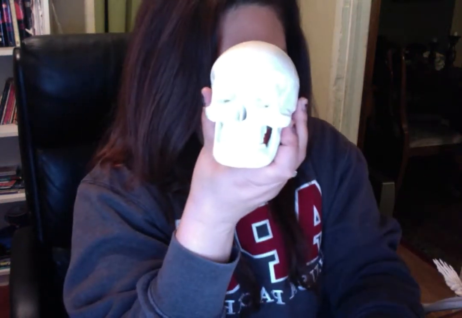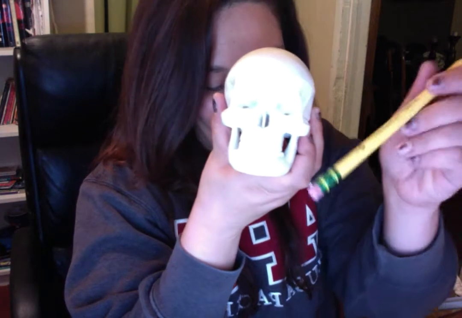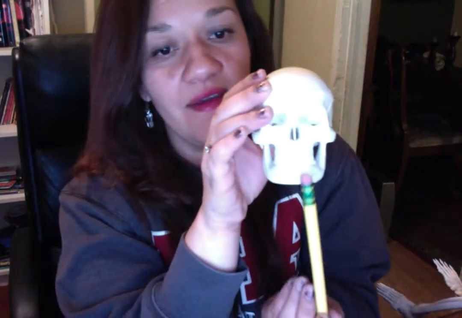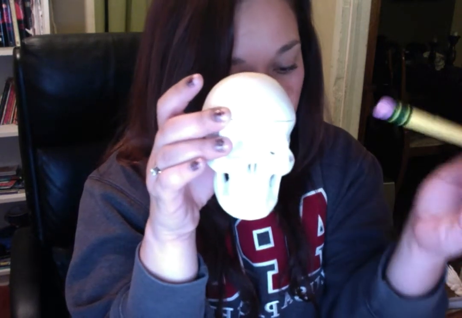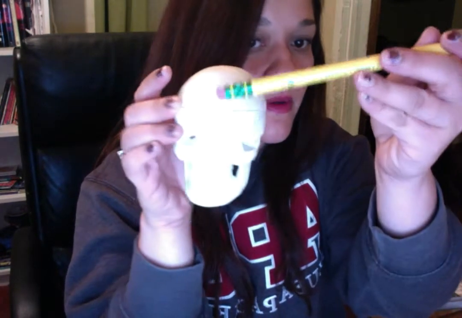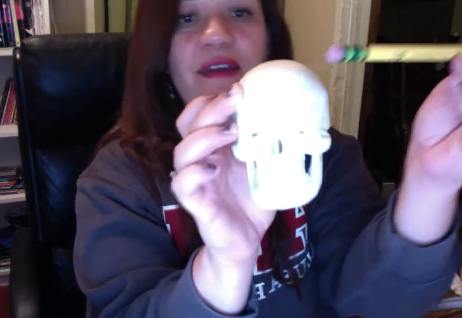Right there. And then the mental foramen, and then the mandibular symphysis would be this little area right here. And then again, the frontal bone would be here.